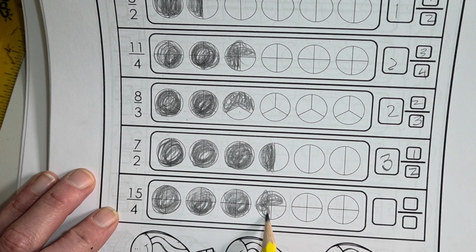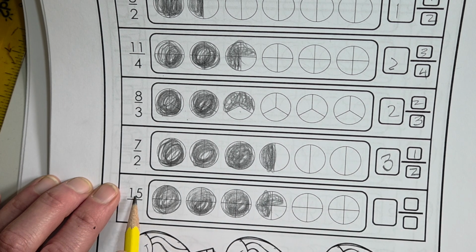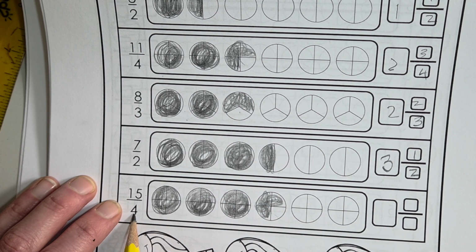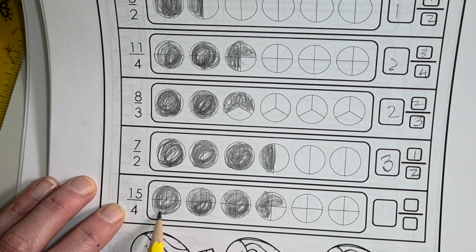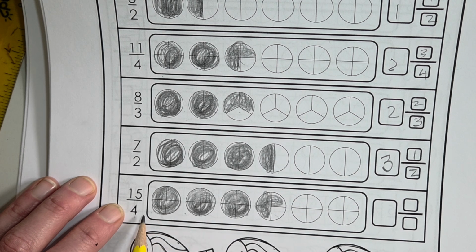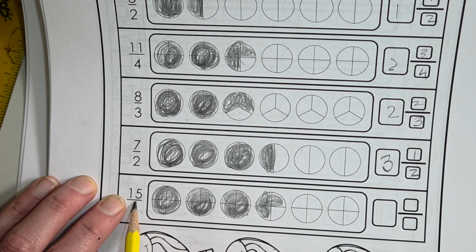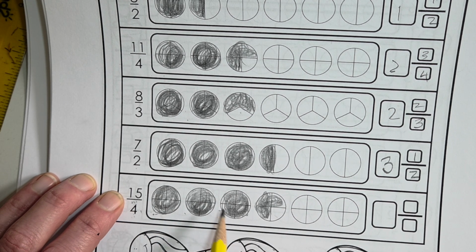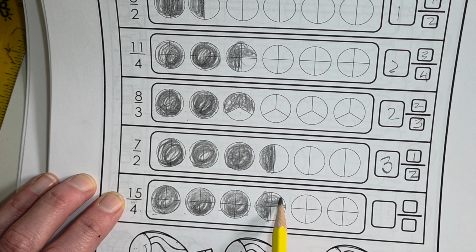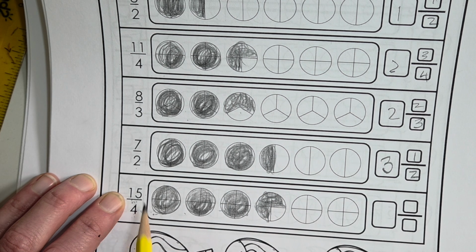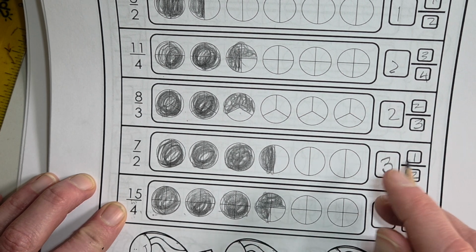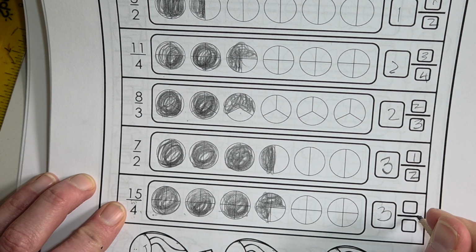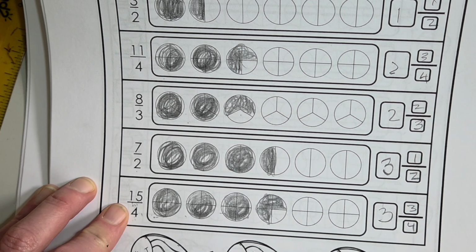So what we can say is that we did 15 divided by 4. We can use 3 times 4 is 12. How many do we have left over after we've colored in 12? We still have 3/4 left over to get to 15. So that becomes 3 and 3/4.